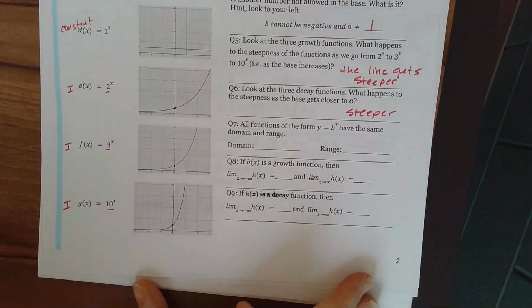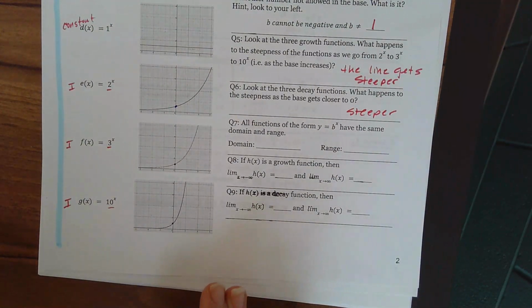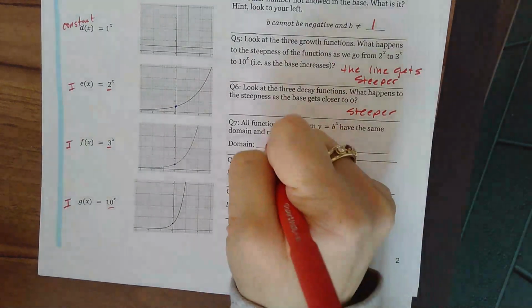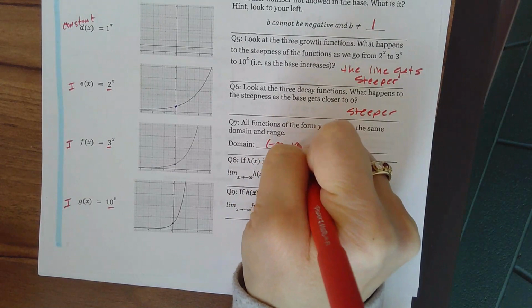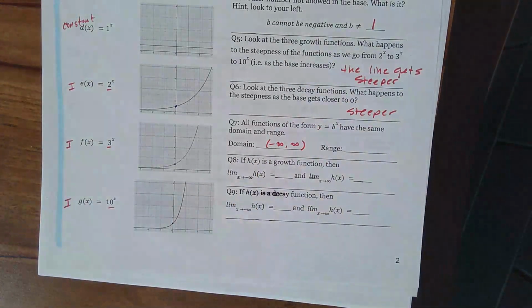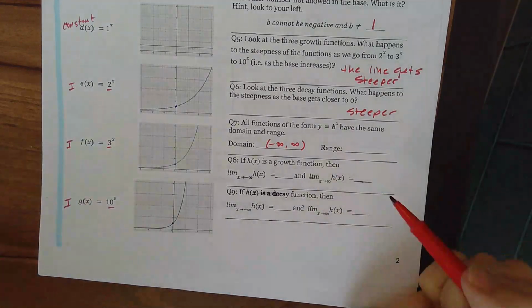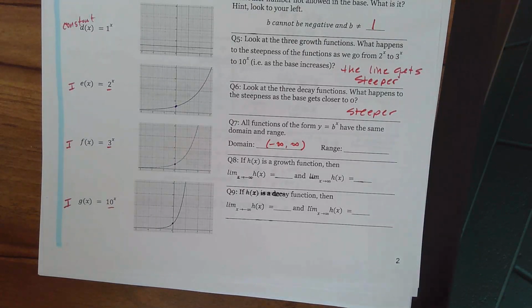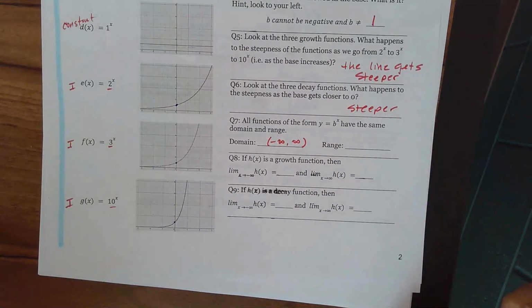Question 7 says, all the functions in the form y equals b to the x, they have the same domain and range. For all exponentials, you're going to have the same domain. It's going to be negative infinity to infinity. And again, you need to have the negative infinity first because it's always lowest to highest. The range is going to depend on where your asymptote is. Once we start introducing shifts, like up and down and left and right, our range will start changing.